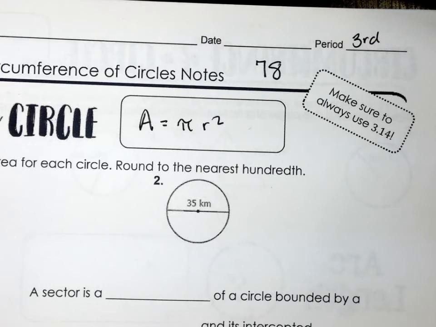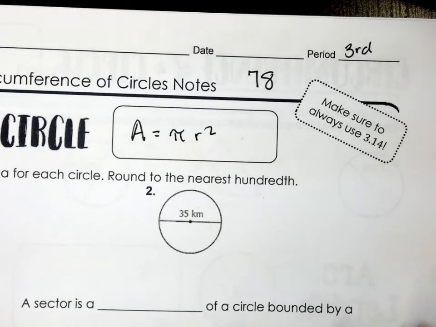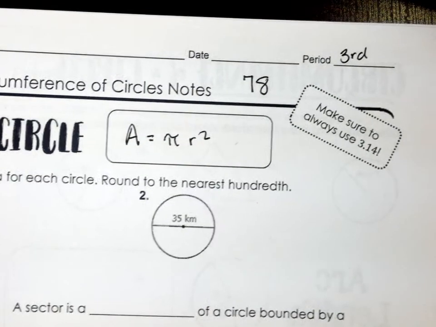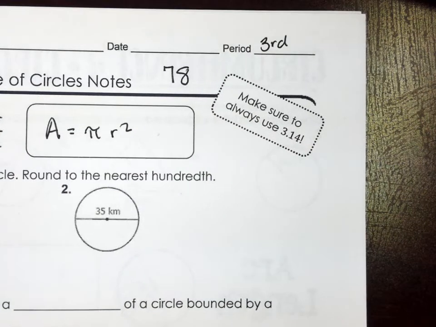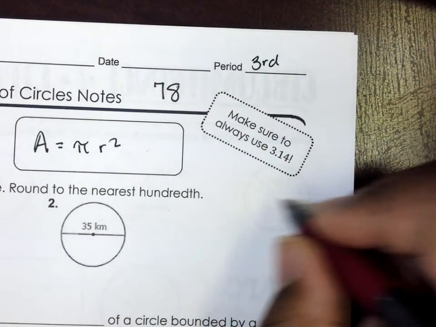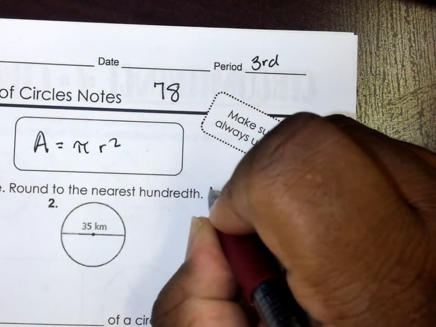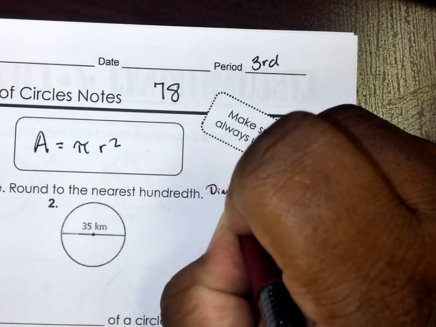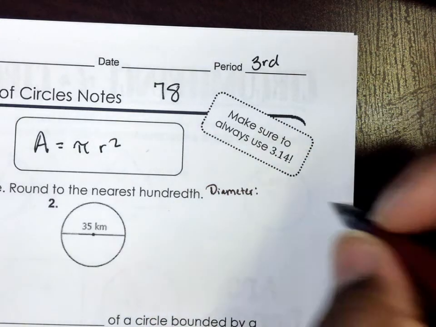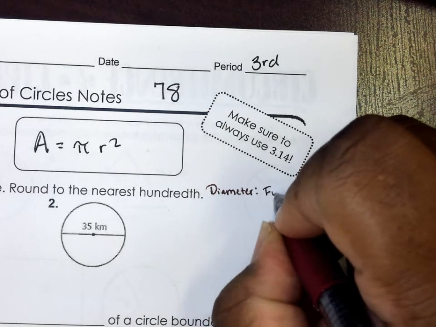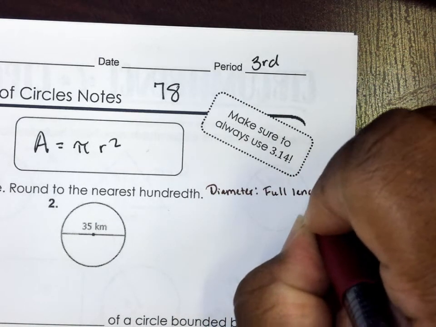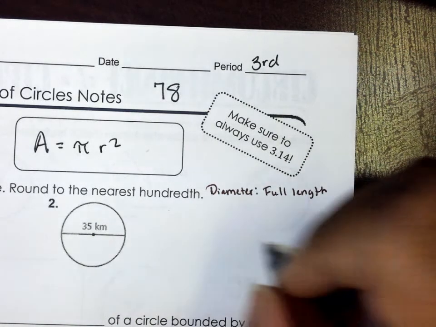R in that formula, R is the radius. You should know what a radius is. I'm going to talk to you about radius and diameter real quick, though, because surprisingly, some people don't know. So I'll help you out one more time. So out to the side, we're going to make some notes so we'll know what a radius and a diameter is. Out to the side in this open area, let's go diameter first. Diameter is going to be the full length across the circle.